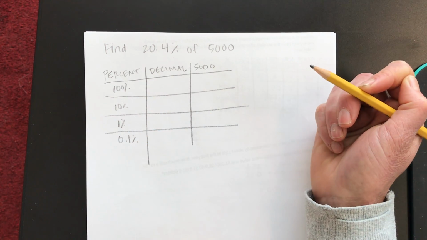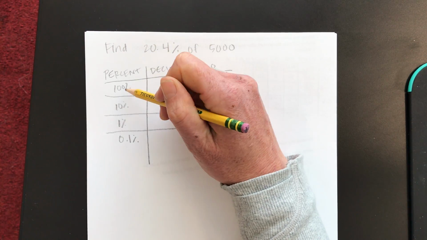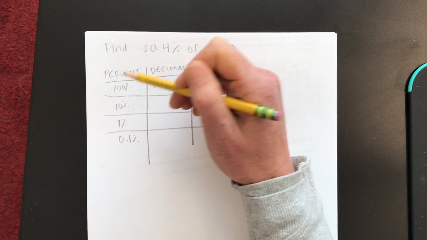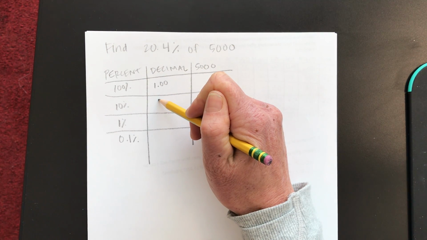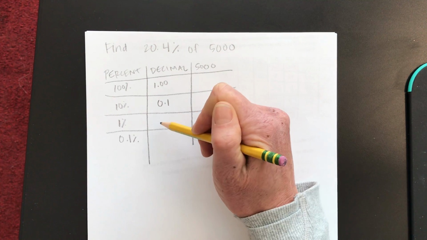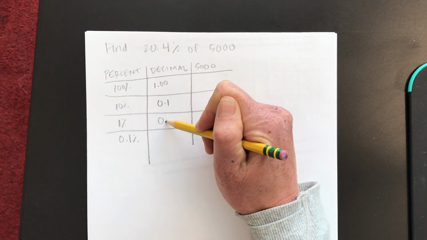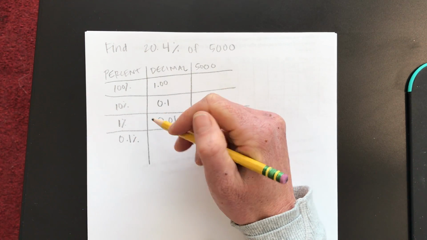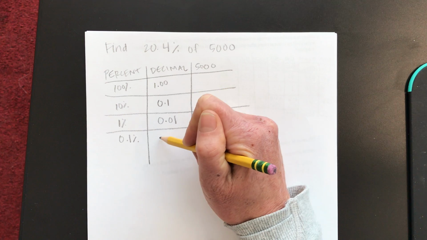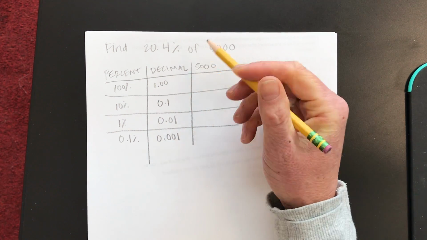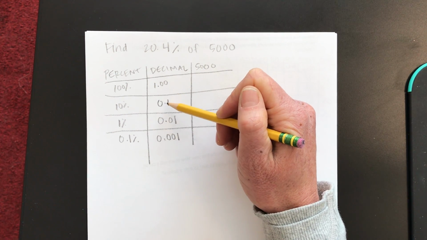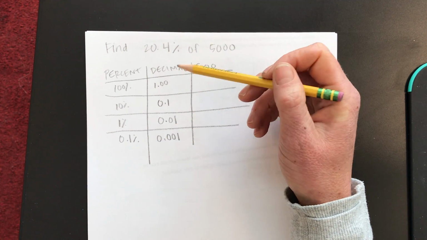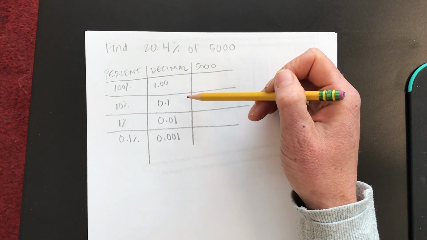Now I can think about, as a decimal, 100%, I'm simply dividing by 100, right? So I get 1. I would write 10% as 0.1. I would write 1% as 0.01. And this would be 0.1%, a fraction of a percent. I could write this as 0.001. If you notice, every time I'm simply dividing by 10, right? That's why I get the decimal place further that way. When you're moving the decimal place, what you are really doing is dividing by 10.